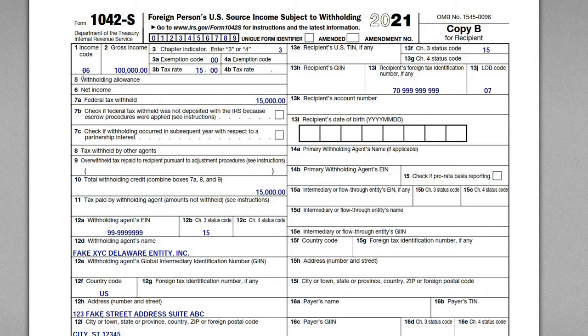So we have code 6 here for U.S. dividend income, and the gross amount of dividends is $100K, right? So if this was interest income, you'd have a code for interest income, put in interest, rents, royalties, whatever it might be. In our case, we have $100K worth of gross income from U.S. source dividends. Now, box 3, chapter indicator, either 3 or 4.